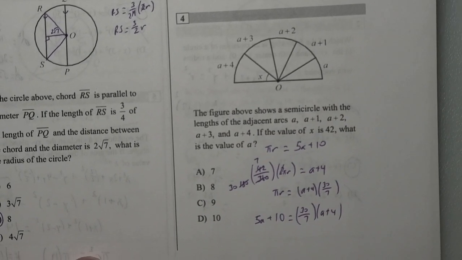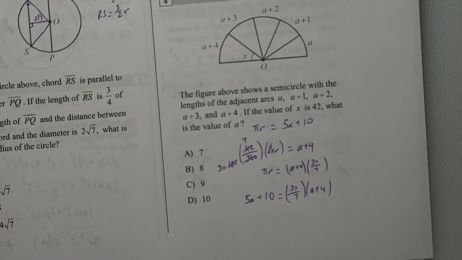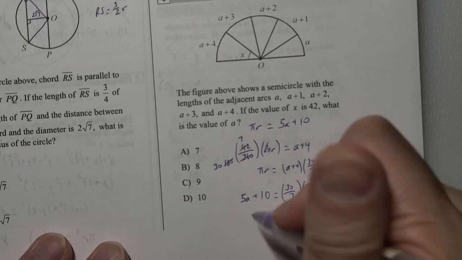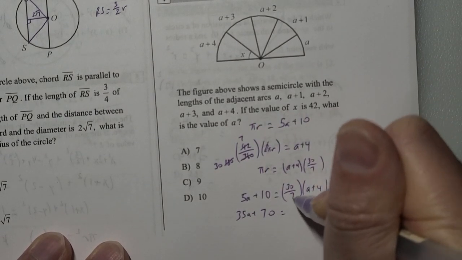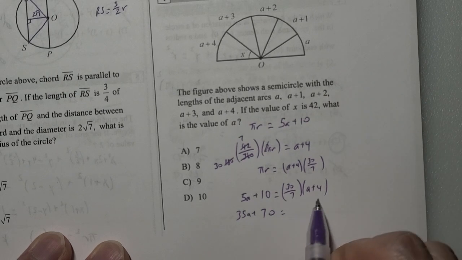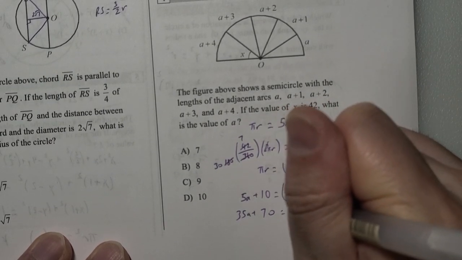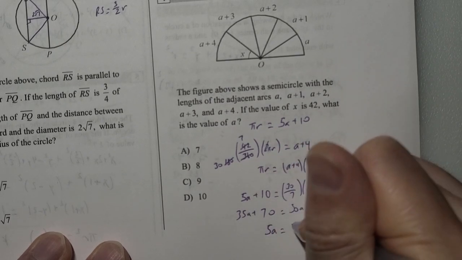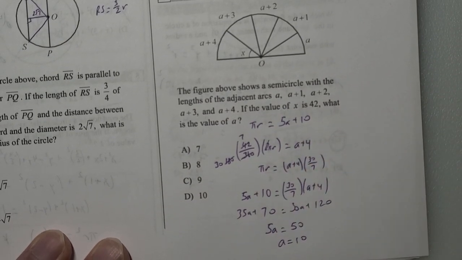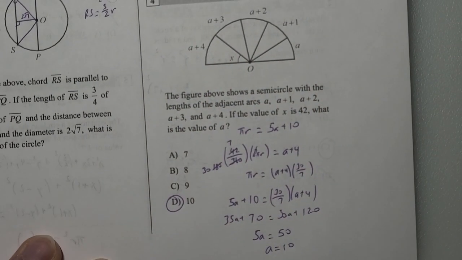Okay, now we can solve this for a. Let's multiply both sides by 7, just to get rid of that fraction. 35a plus 70. Then 30 times a plus 4, I can distribute the 30. 30a plus 120. Okay, so 5a is 50, a is 10. Answer is D.